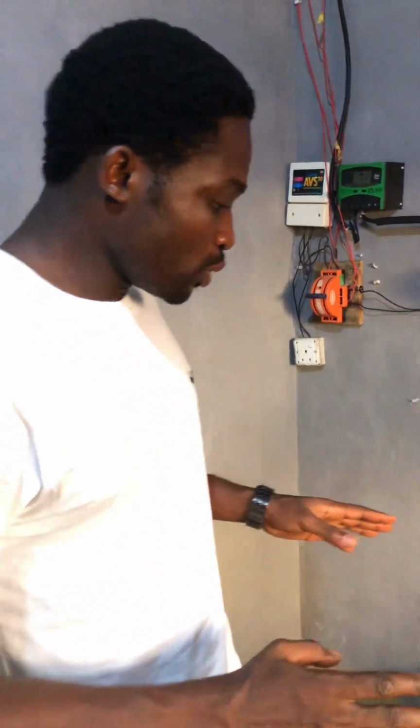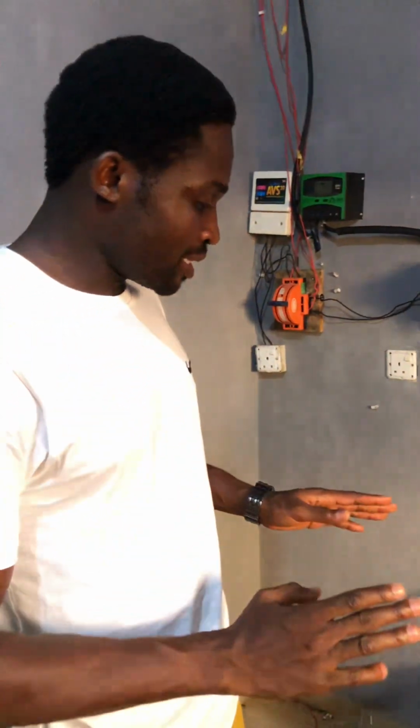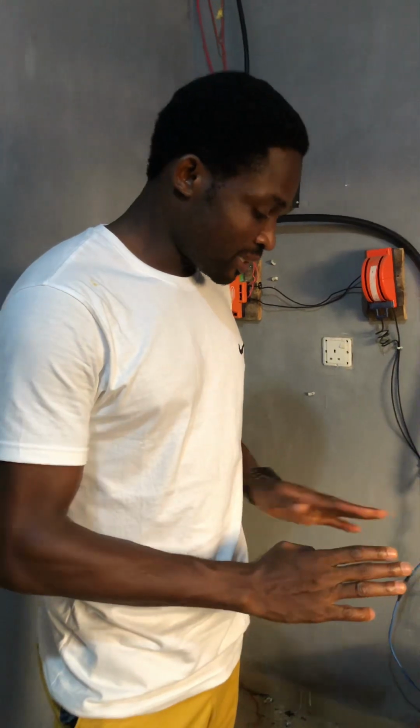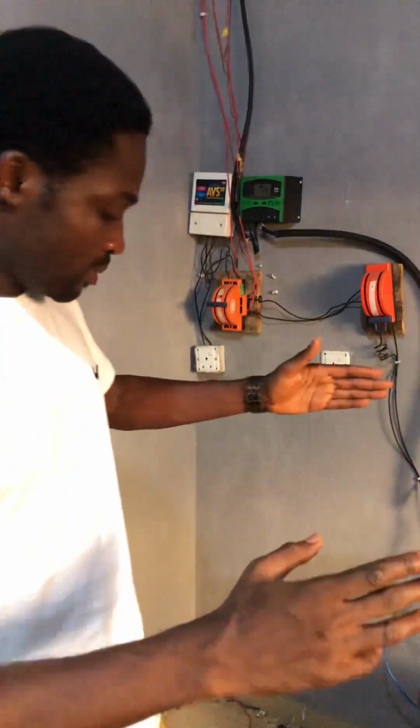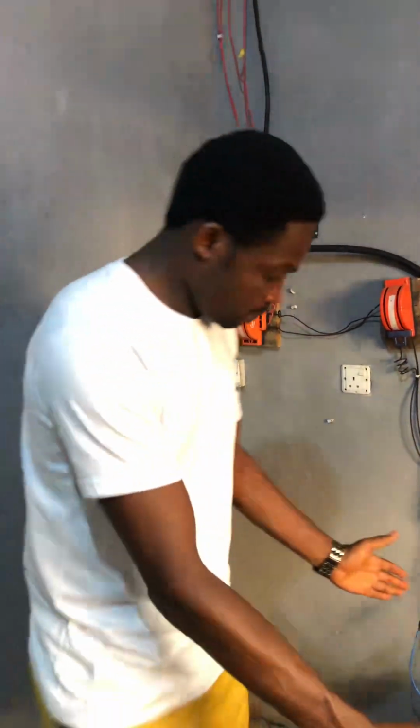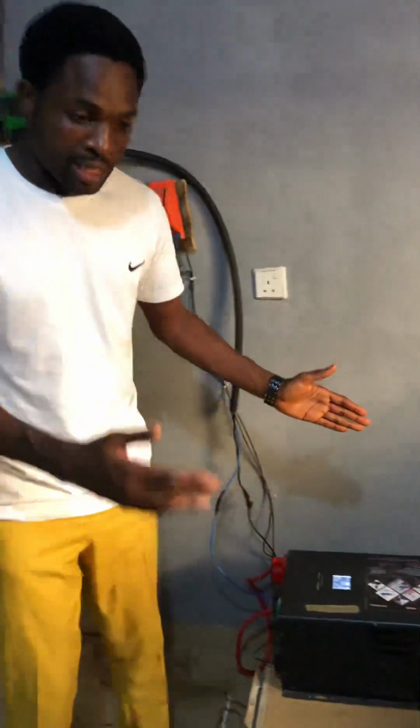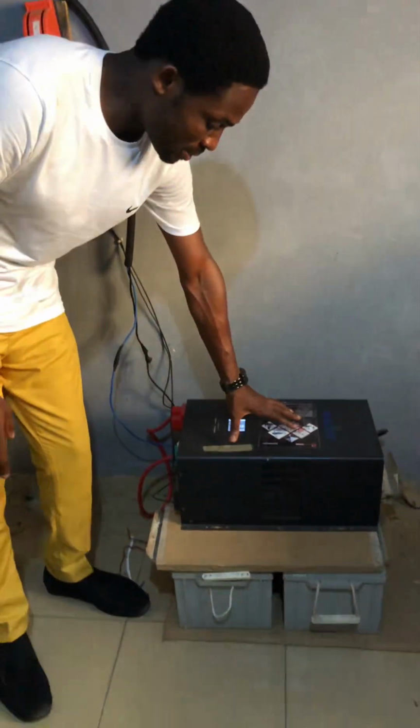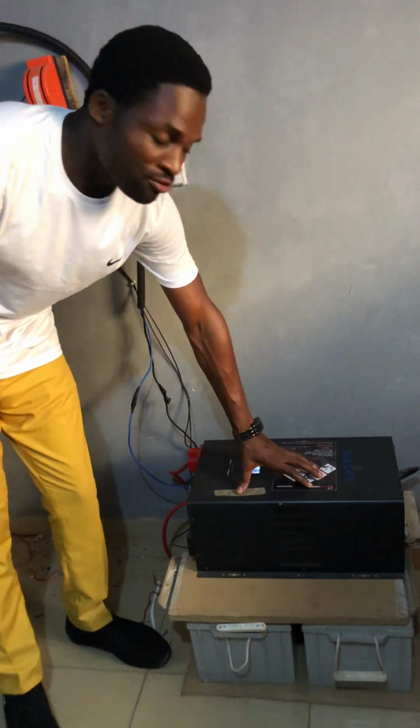Alright, I would like to show you a typical solar system design and installation. Here we are now. Look at my system here. So just like as I was saying before, this is my inverter.